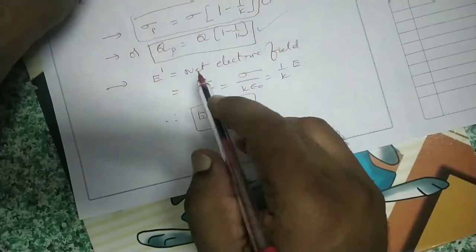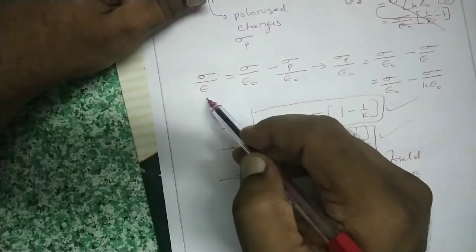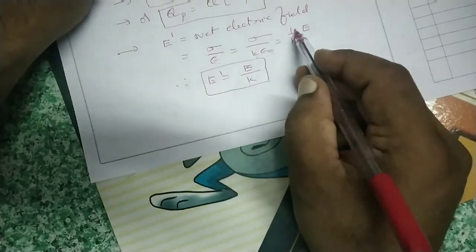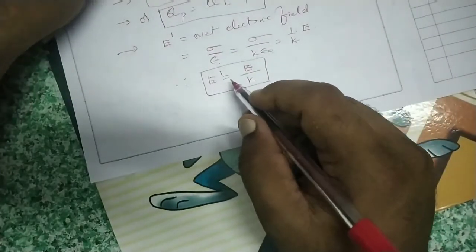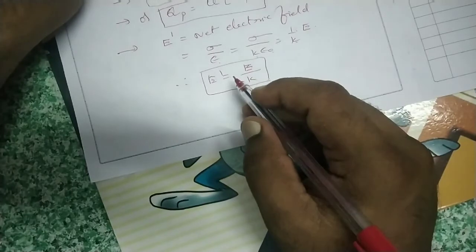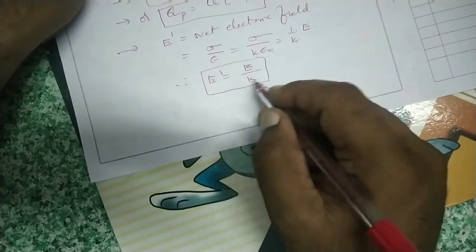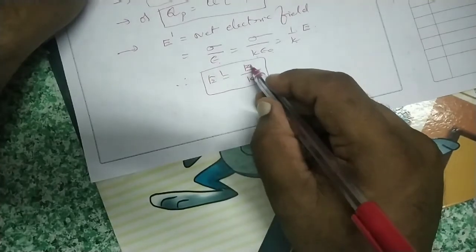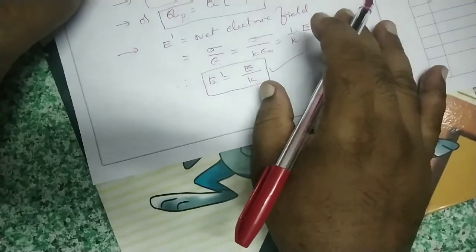And net electric field, how much here? Sigma by epsilon. Means what? Sigma by epsilon, that is sigma by K epsilon 0. That is equal to 1 by K into E. Means whenever a dielectric medium is placed in external field whose intensity is E, the net field becomes E dash, which is E by K. This is also very important equation.